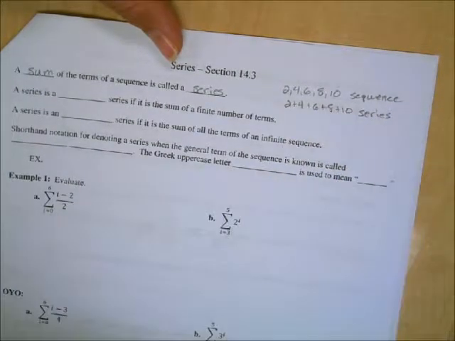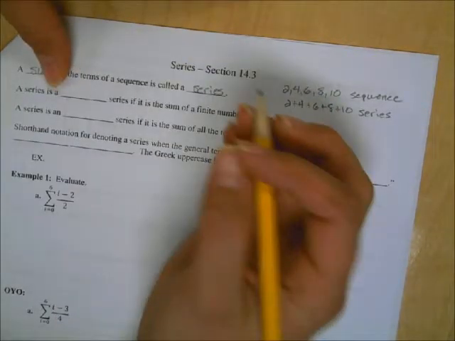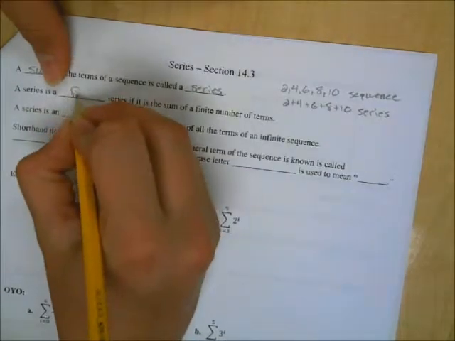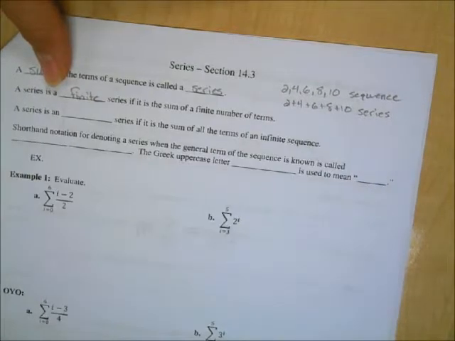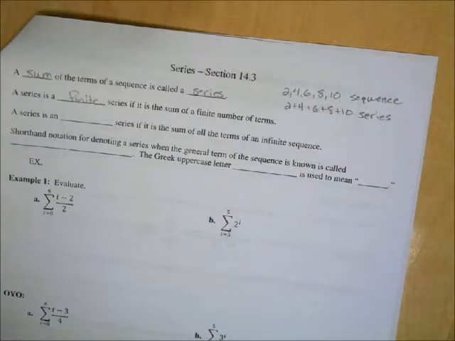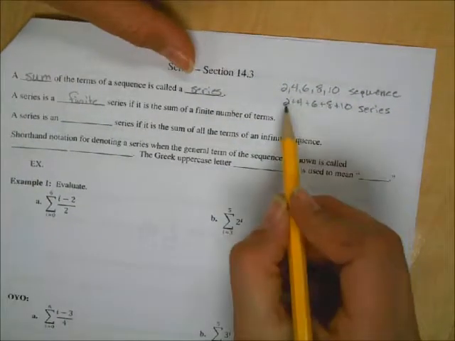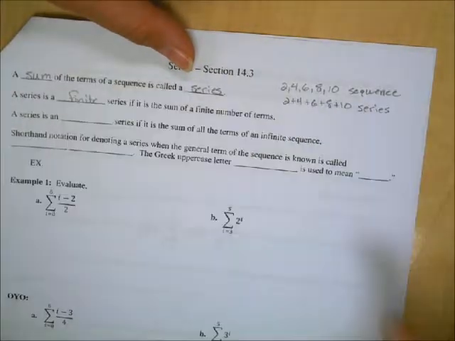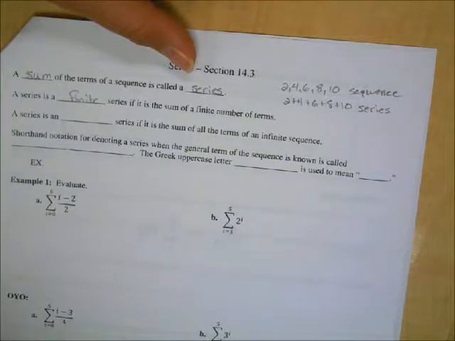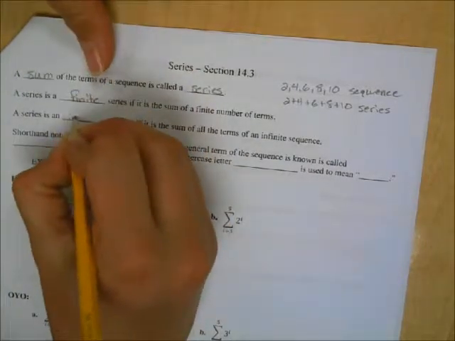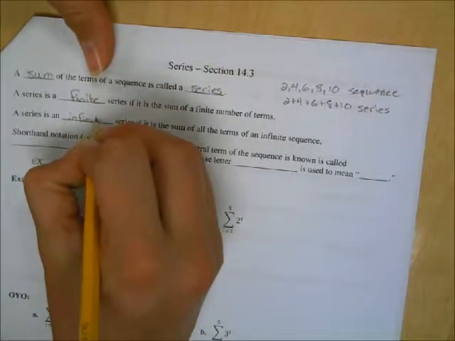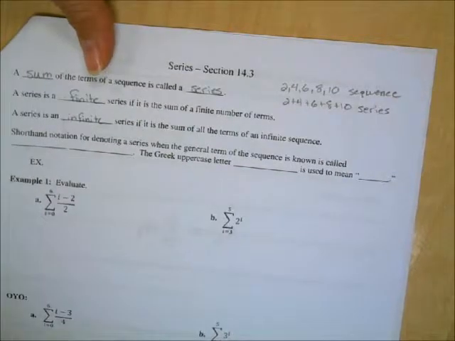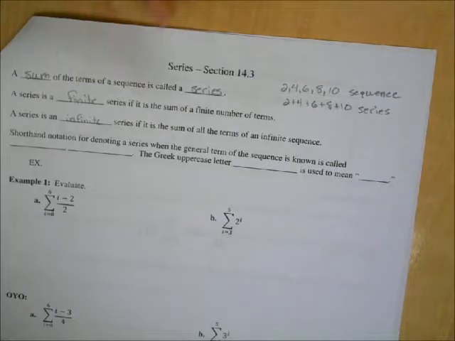Now, there are two different types of series because we have two different types of sequences. There is a finite series, which is the sum of a finite number of terms. That would be like this: we have a very specific number of terms, 2, 4, 6, 8, and 10, and that's where we would stop. We also have an infinite series, which means it would continue on forever.